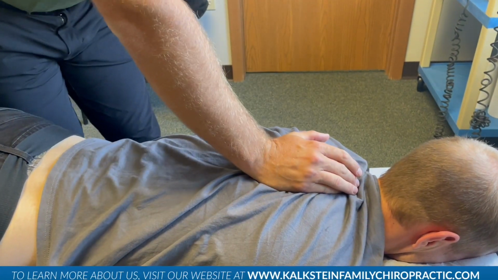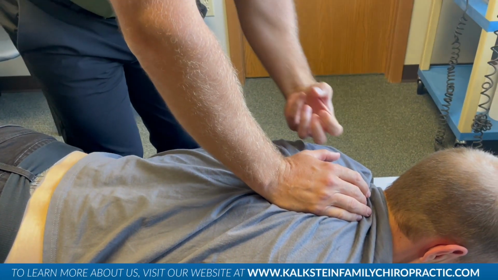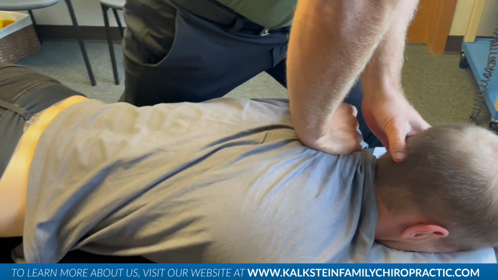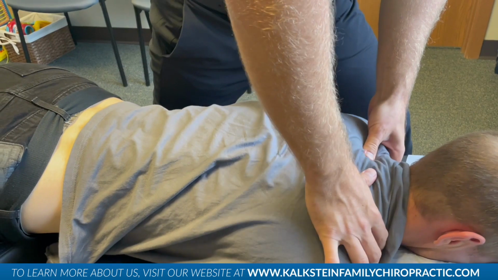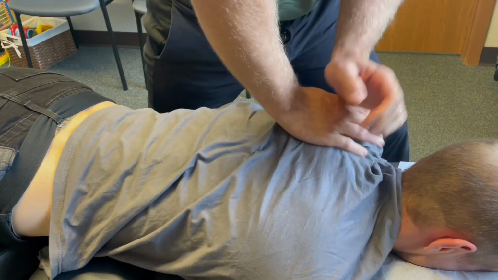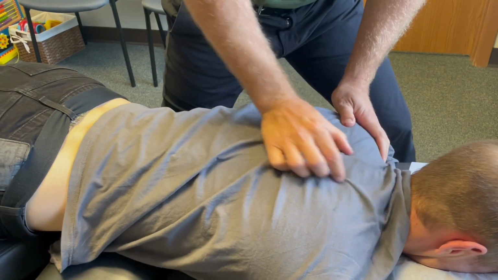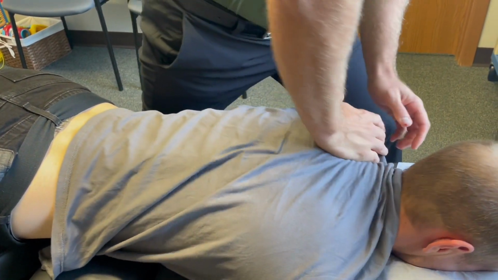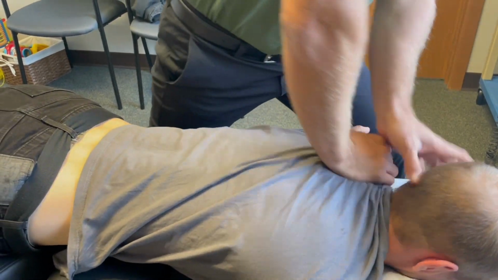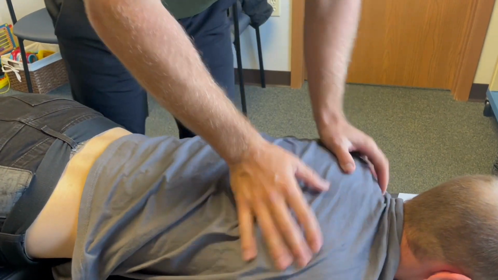So anybody who doesn't like all the popping and cracking, if you will, this drop table is good for that because it is none of that, but it still has the exact same effect as a regular adjustment. So again, he's so tight through here. None of that's budging today, but drop table work is a great tool.